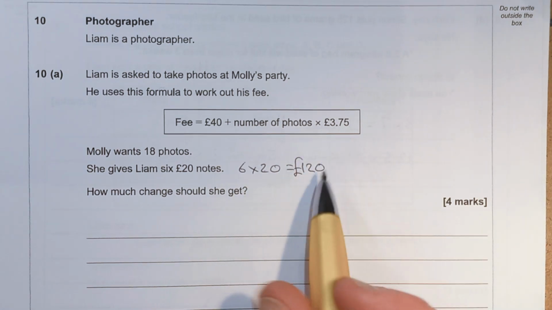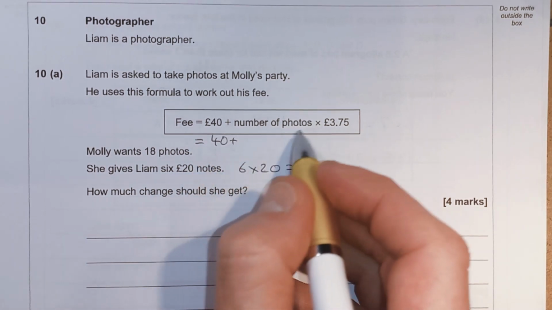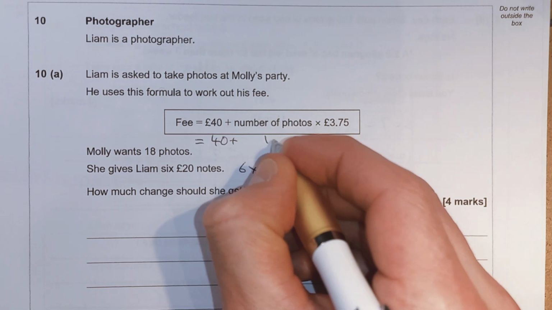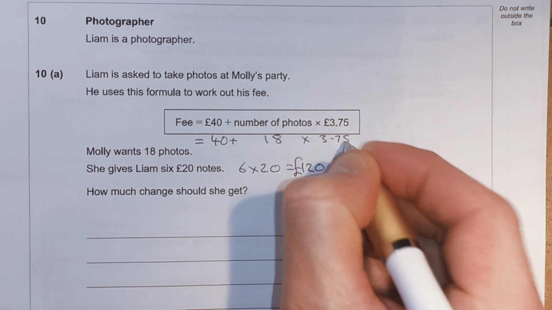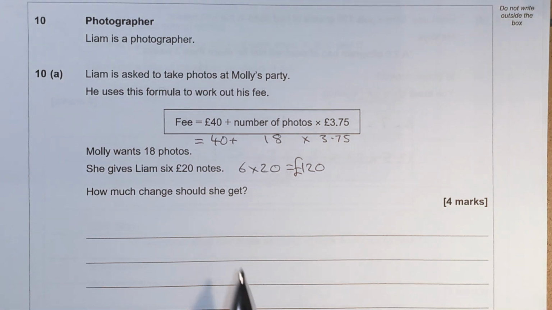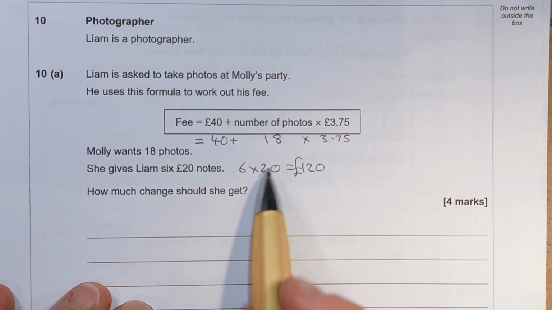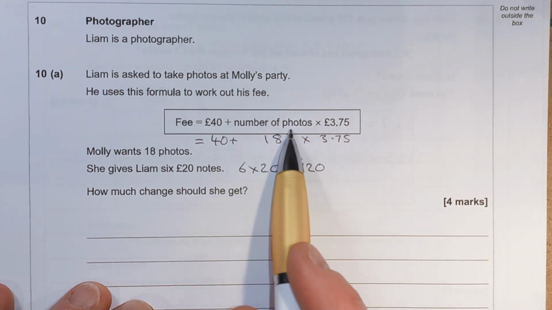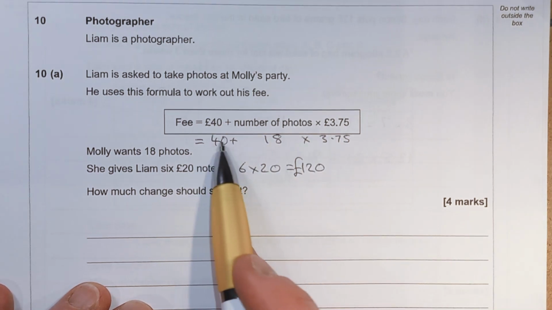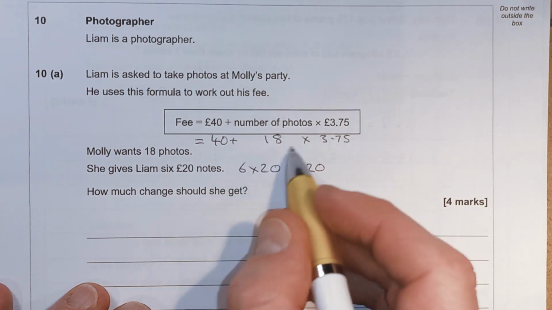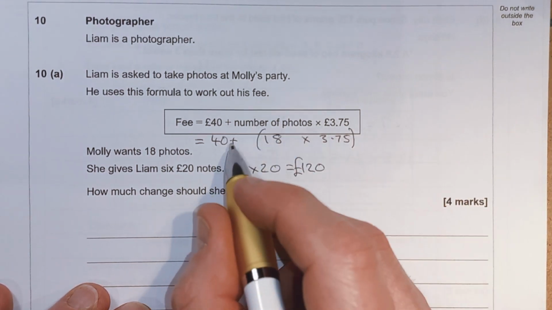Now we work out the fee. So we've got £40 plus the number of photos. She wants 18 photos. And that's £3.75 each. Okay. Now, and I had a couple of comments on this recently, a very similar question. The number of photos is times £3.75. So this £40 is fixed. If you remember from order of operations, we do the multiplication first. So we need to work this out before we add on the 40.